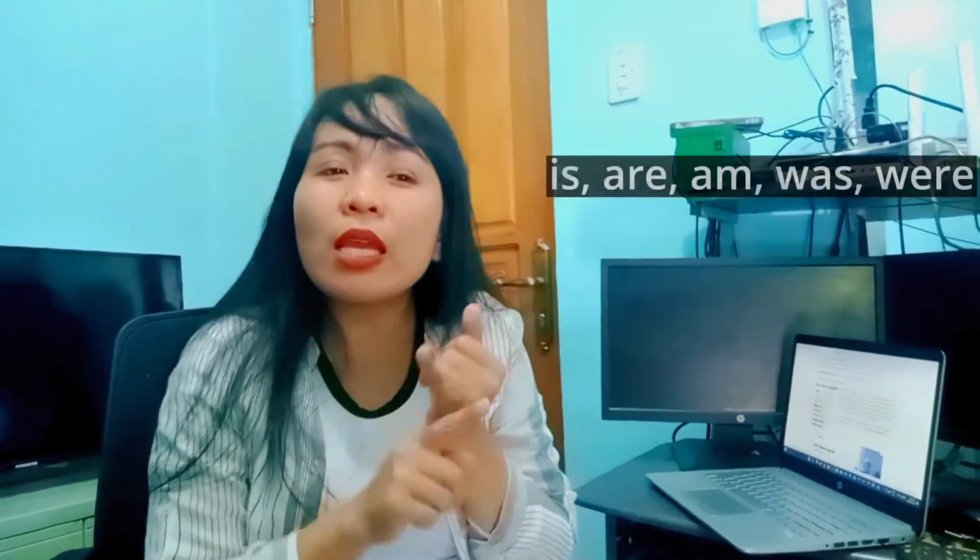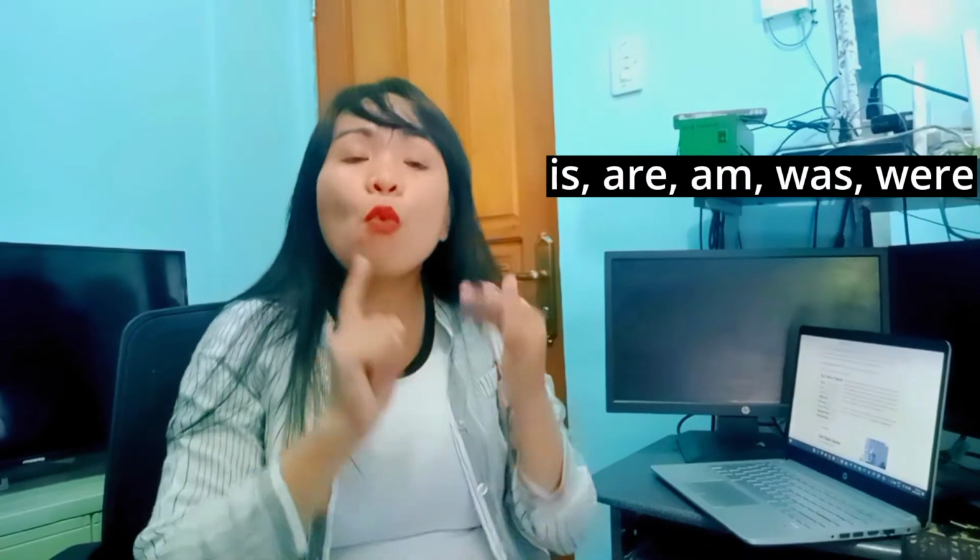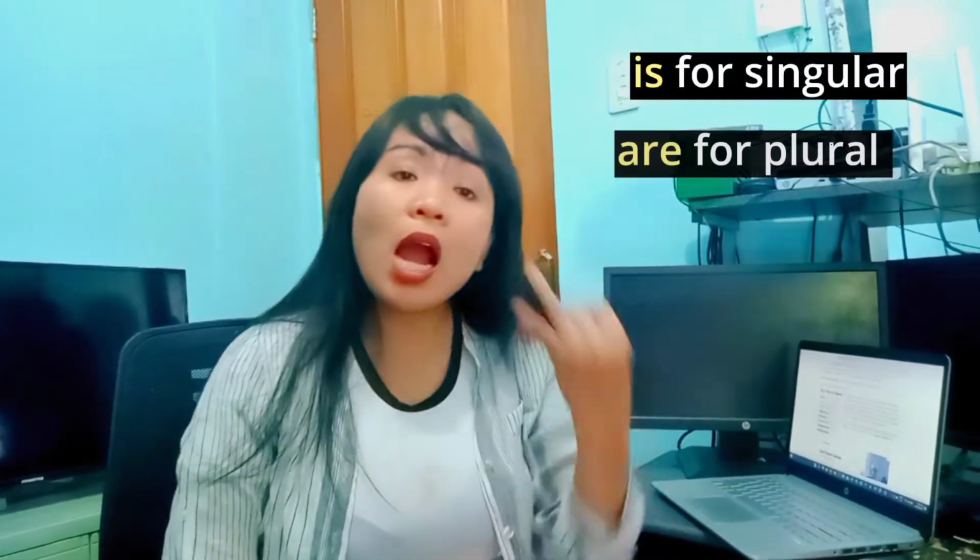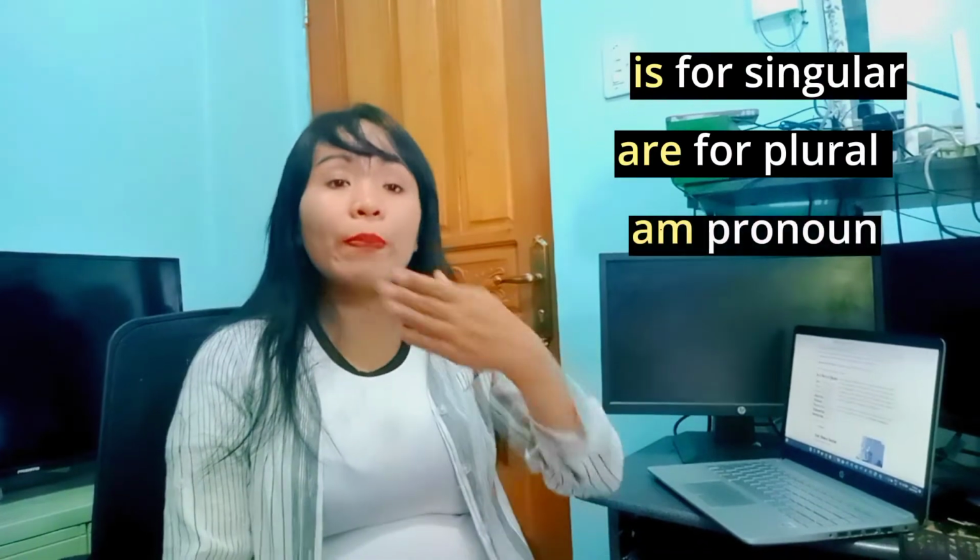Next, the linking verb, because there are students who are fond of using is, are, was, were. There's no issue with that, guys. You just need to make sure that whenever you are using a linking verb, is is for singular, are is for plural, and for the pronoun I, you need to make sure that you are using the ing form, which is the gerund. So let me show you an example.